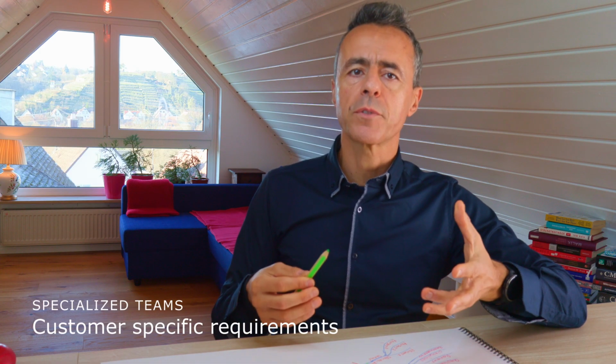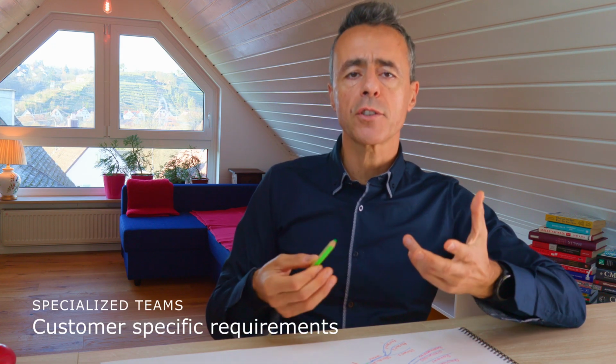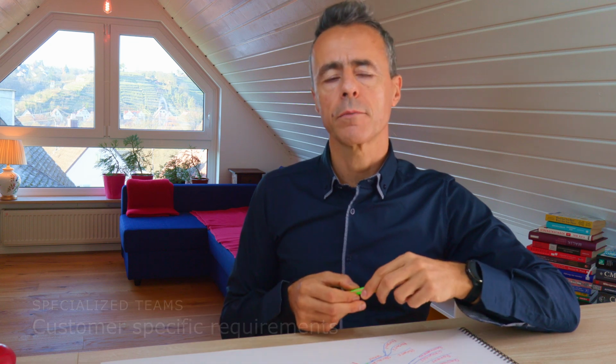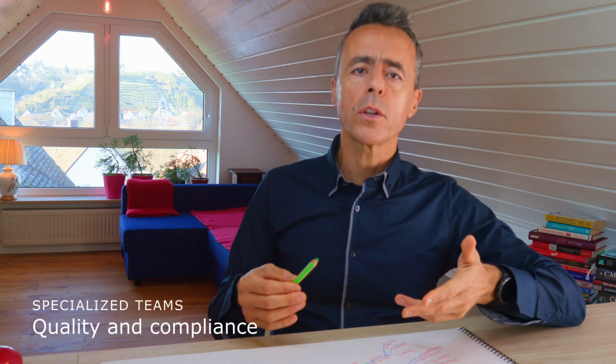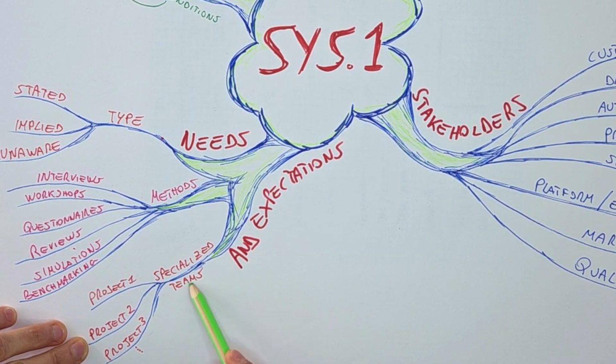Customer-specific requirement teams who analyze customer specifications and clarify expectations with customer engineering, quality and compliance teams who monitor adherence to corporate standards and certification requirements. These teams are knowledge filters between the external environment and projects. They ensure that every project receives the relevant requirements already clarified, instead of being overwhelmed by hundreds of documents.